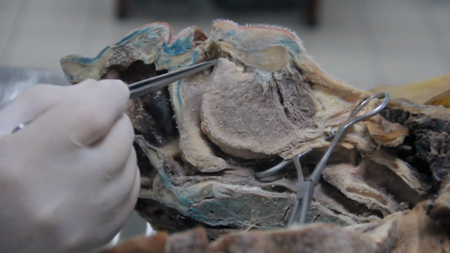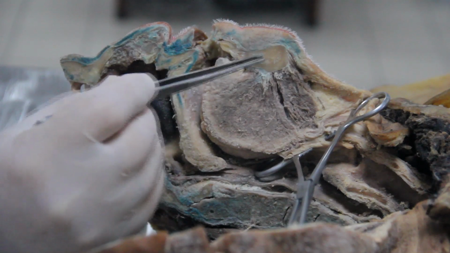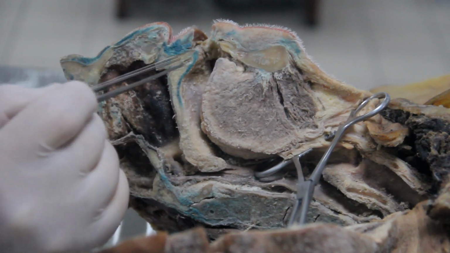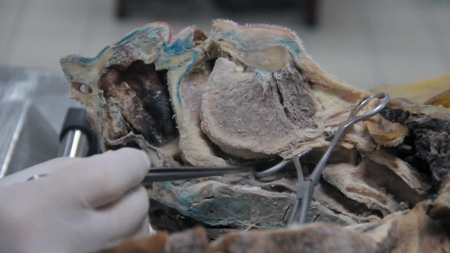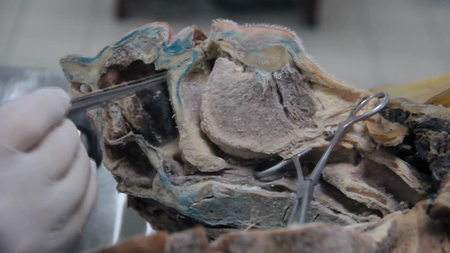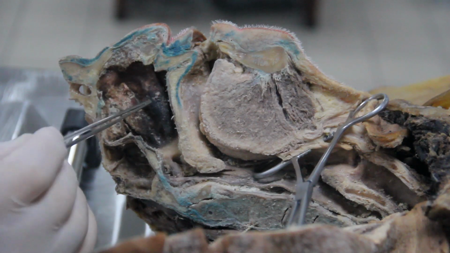So this is the lower jaw, the mandible, the tongue, the oral cavity, and this is the oropharynx here. So today we're going to concentrate on the nasal cavity. So this is the nasal cavity.